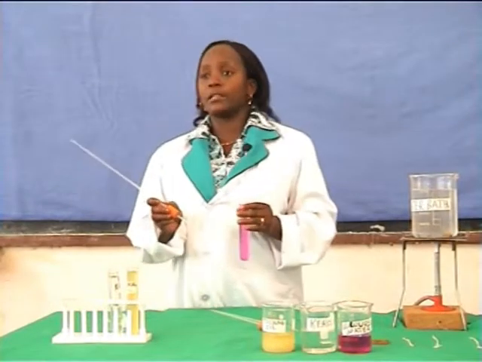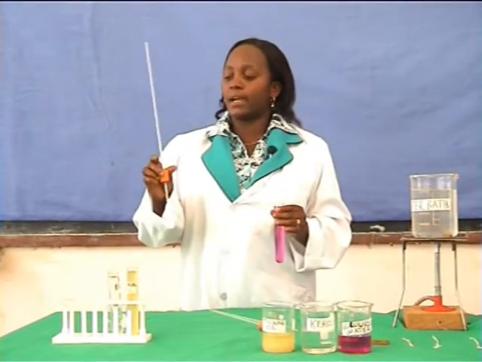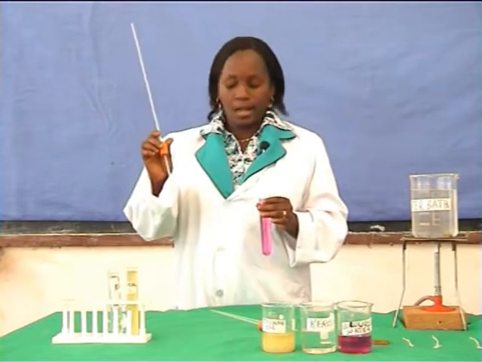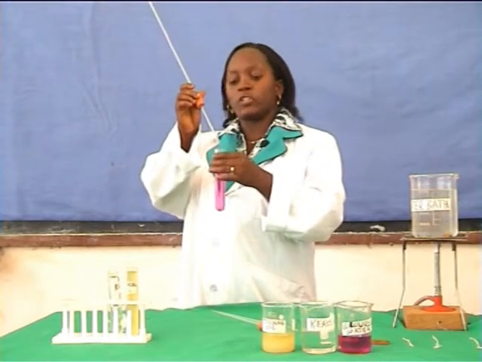Push the capillary tubes into each liquid.